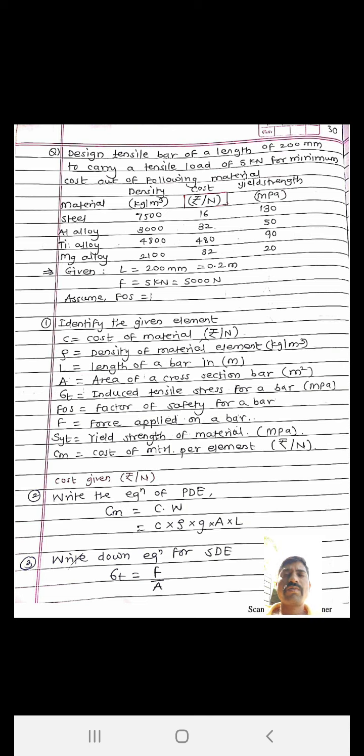What is given in that numerical? See, design a tensile bar of length 200 mm. L is given, 200 mm, to carry a tensile load of 5 kilonewton. F is given, 5 kilonewton. You should convert it into Newton, 5 into 10 raised to 3 Newton, for minimum cost out of the following materials. Here we want to write the cost formula for each. In step C, identify the given elements. Which elements are given? Factor of safety is not given. You should assume the factor of safety is 1.